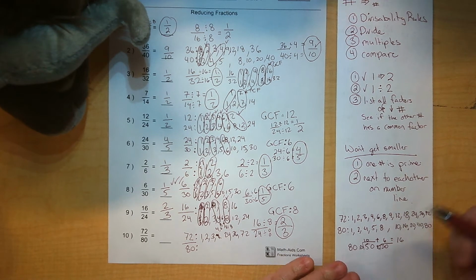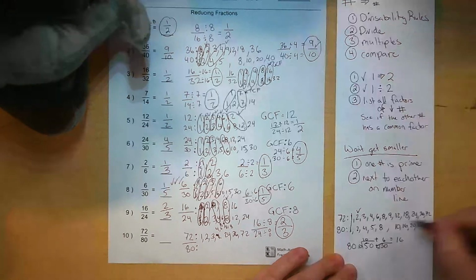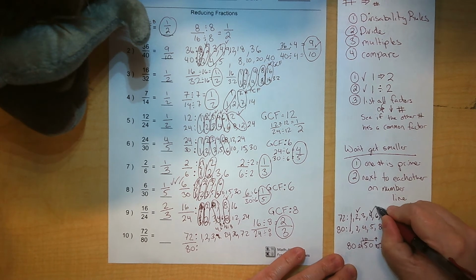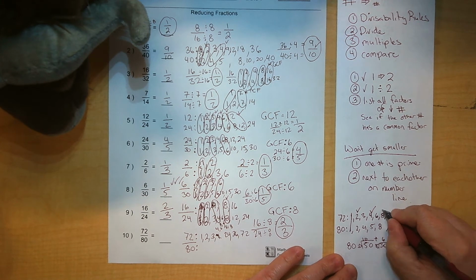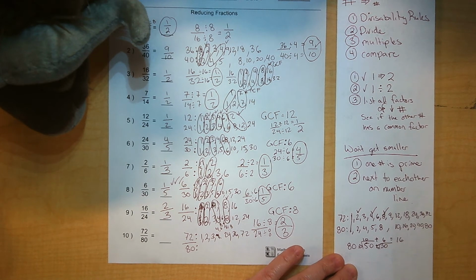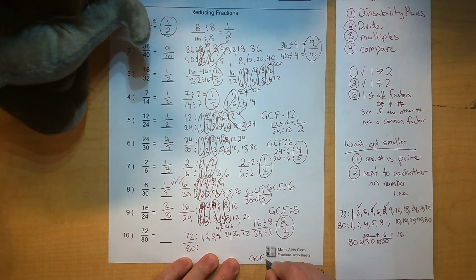Okay. So 1 will work, but we ignore it. 2 will work. 3 won't. 4 will. 5 won't. 6 won't. 8 will. 9 won't. 10. Oh, 12. Nope. 16. Nope. None of these other numbers will work. So our greatest common factor in this case is 8.